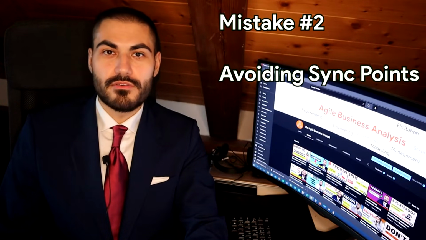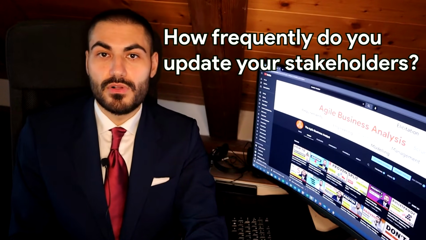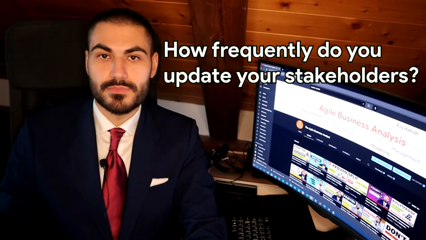Now let's go to mistake number 2. And this one is avoiding sync points or having only few sync points. A sync point is when you have a couple of stakeholders whom you're updating frequently on anything in the project or on a feature. And if these sync points are too far away from each other, let's say one sync point every month, in this one month a lot could happen and the feature could evolve drastically, right?